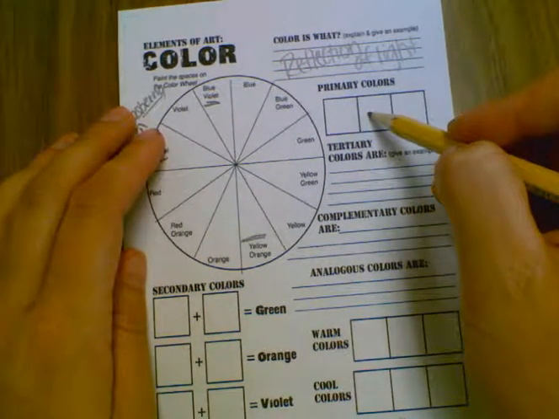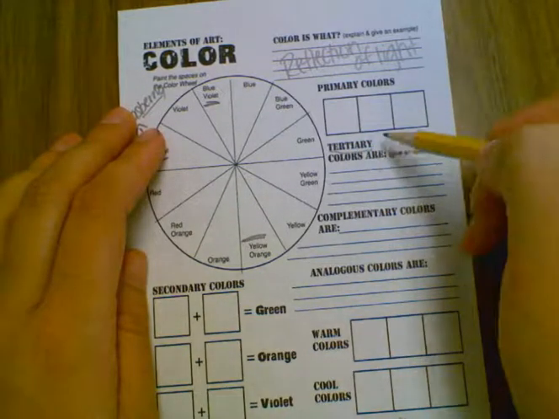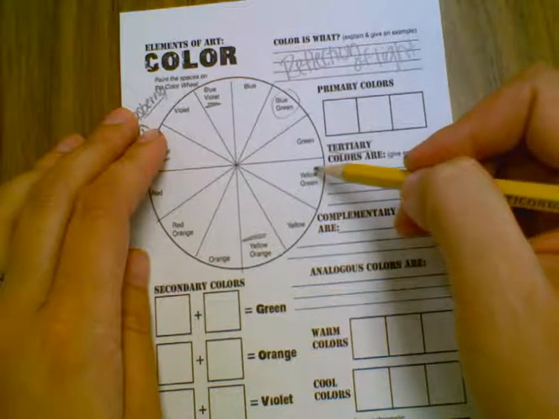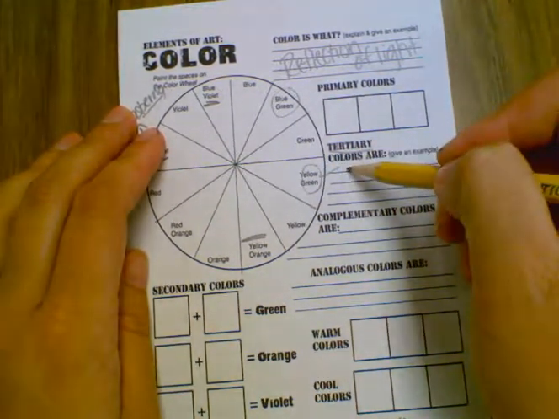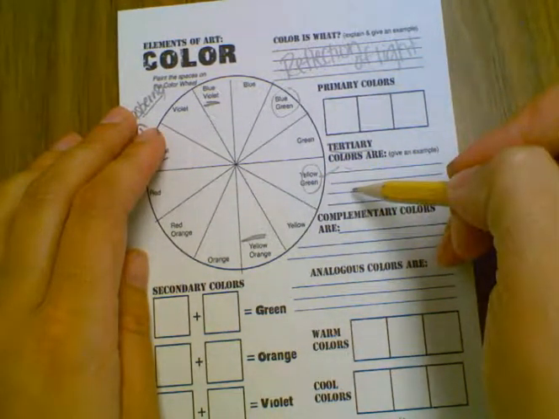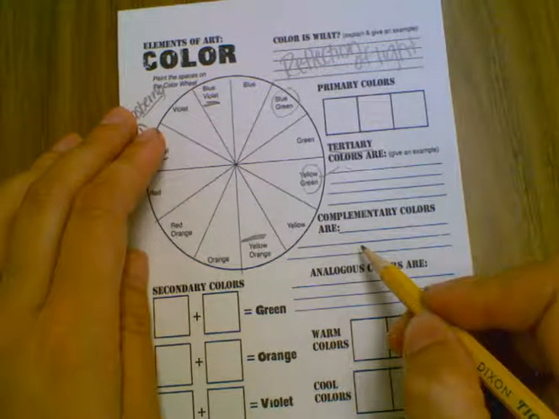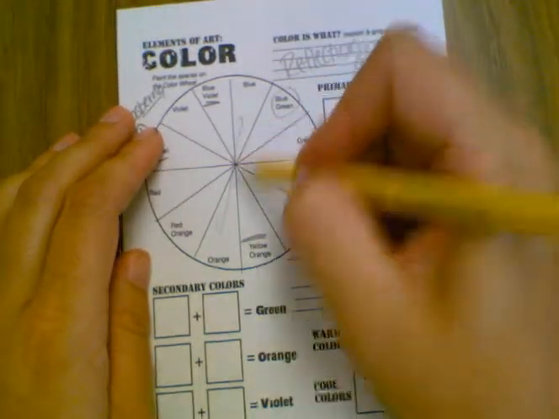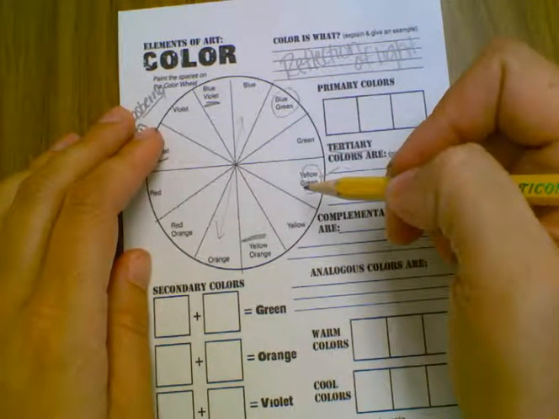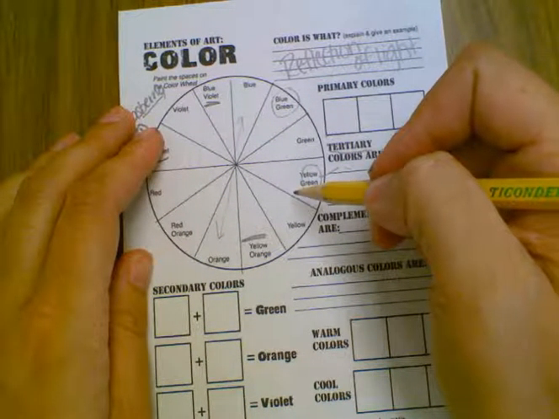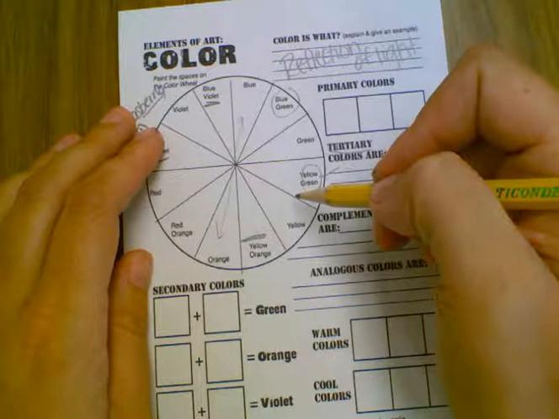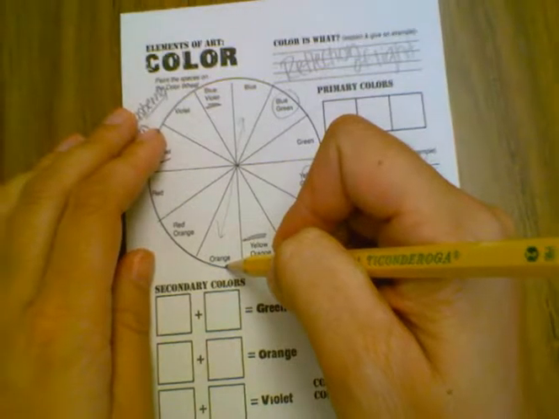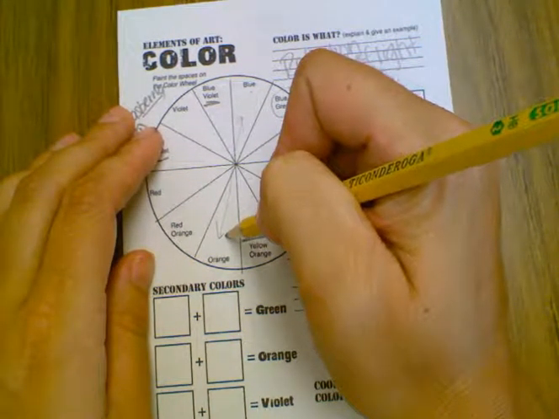Then I'm going to color my primary colors. They are red, yellow, and blue. Tertiary colors are those ones that are in between, so those half colors. So blue-green, yellow-green. I could just simply color those areas there or write them out here. Complementary colors are colors that are opposite on the color wheel. So my orange and blue are opposite on the color wheel. When I mix them together, they make brown. Red, yellow, and blue make brown. I don't care what the movie said. It's not black. So orange is made up of red and yellow, and blue, that's red, yellow, and blue.